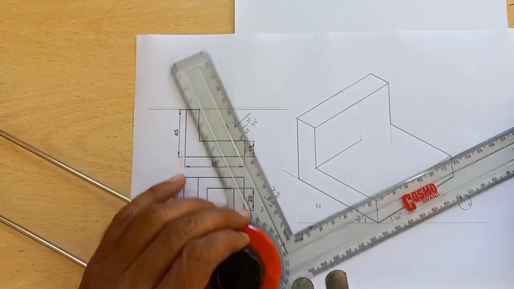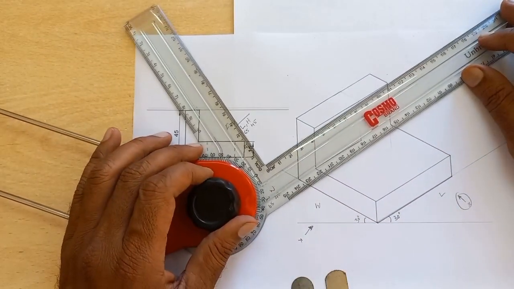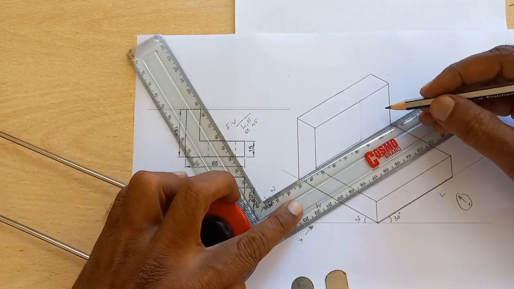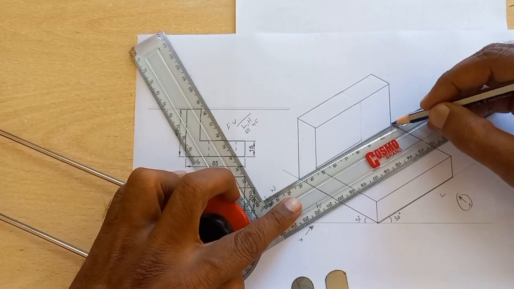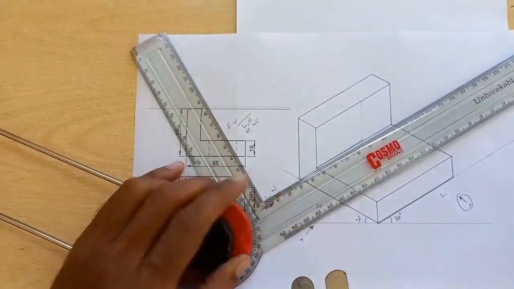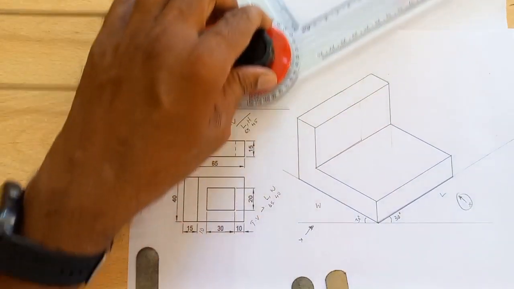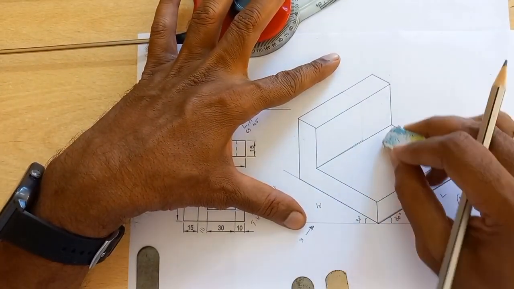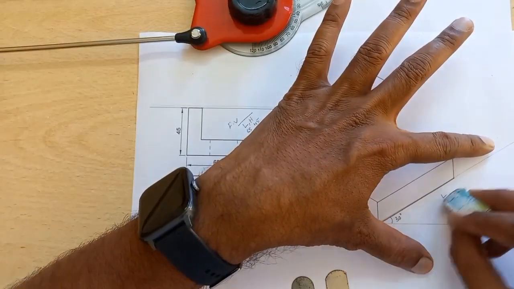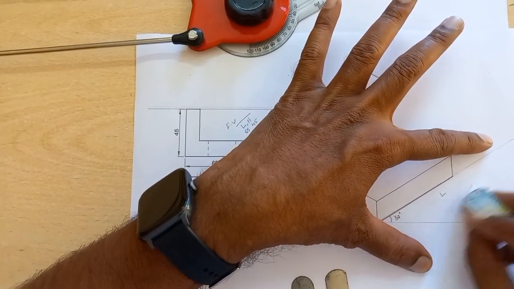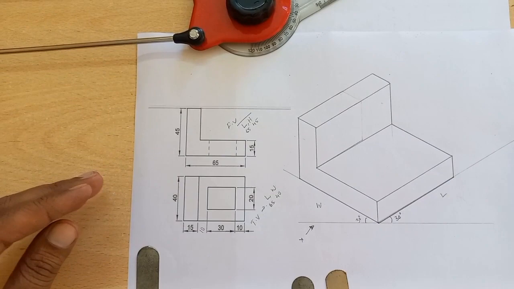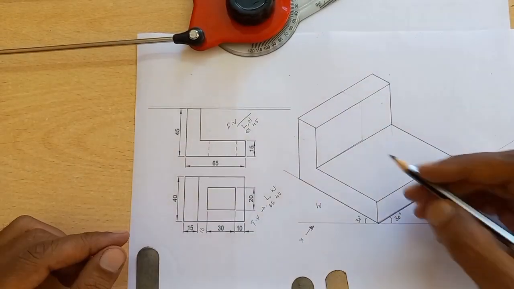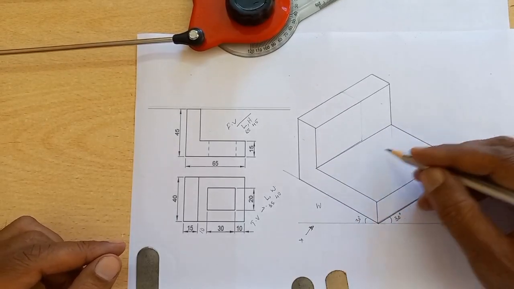Okay, after joining these two, just draw a line parallel to this one, making these 2 points, 2 edge points. Okay, now this is a total base plate. Next I have to draw a midpoint hole.